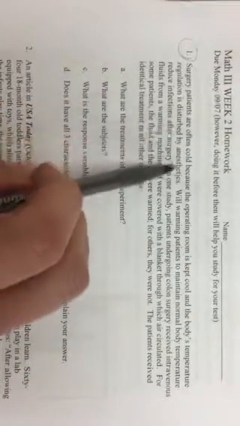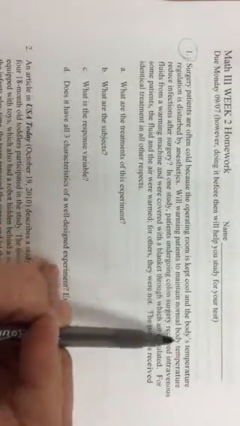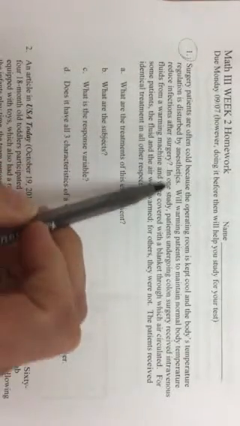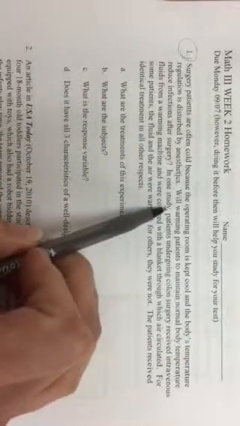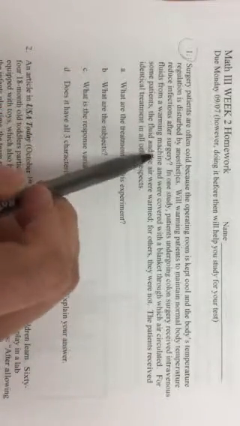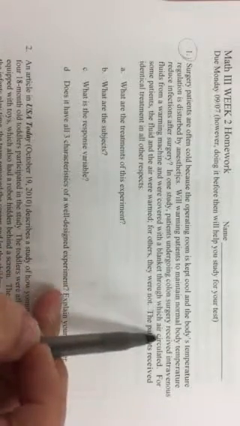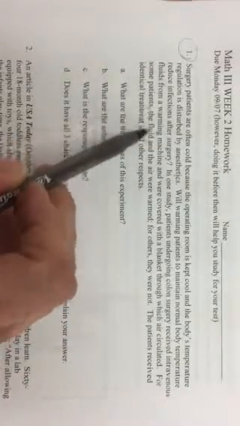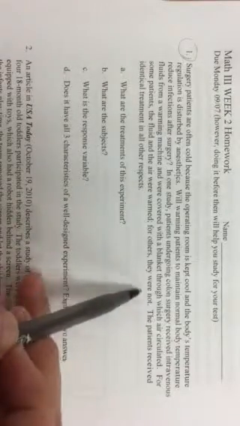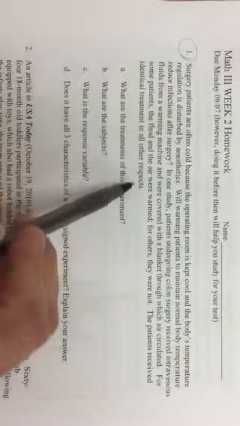regulation is disturbed by anesthetics. Will warming patients to maintain normal body temperature reduce infections after surgery? In one study, patients undergoing colon surgery received intravenous fluids from a warming machine and were covered with a blanket through which air circulated. For some patients, the fluid and the air were warmed. For others, they were not. The patients received identical treatments in all other respects.